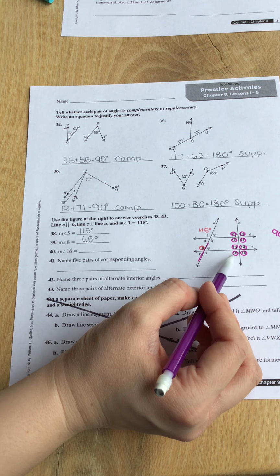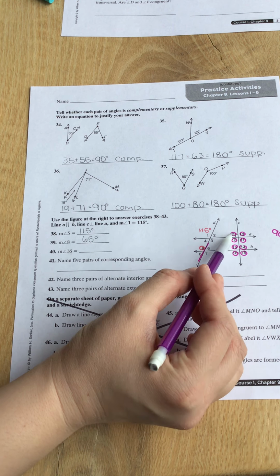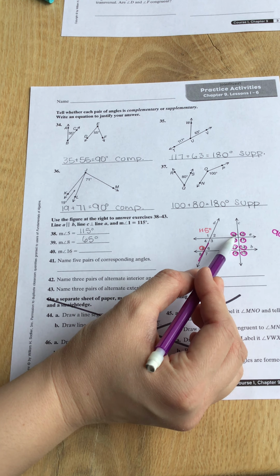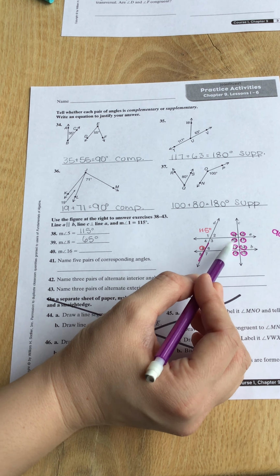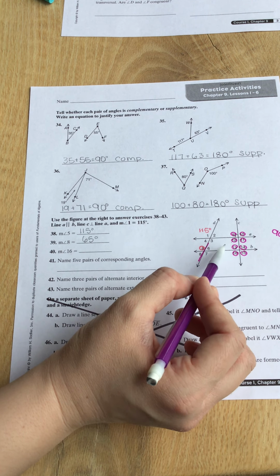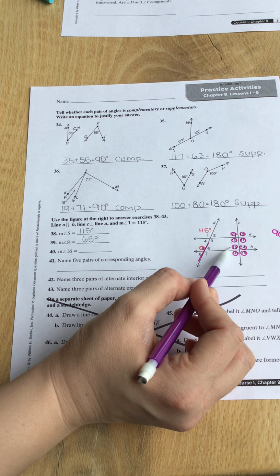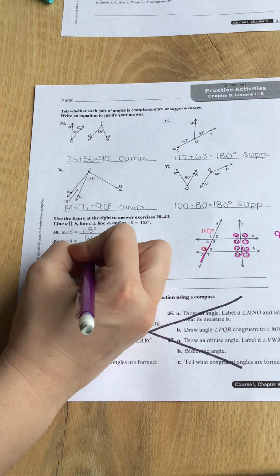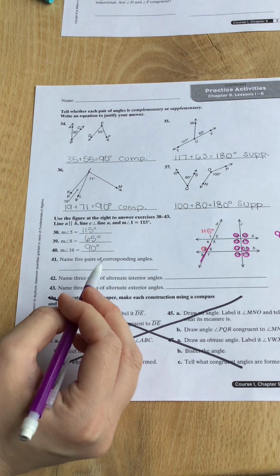Well, I already know that, right? Because all of these equal 90. If one of them equals 90, this equals 90, this equals 90, this equals 90, because they all have to add up to equal 360. Same thing over here. So angle 16 is 90 degrees.